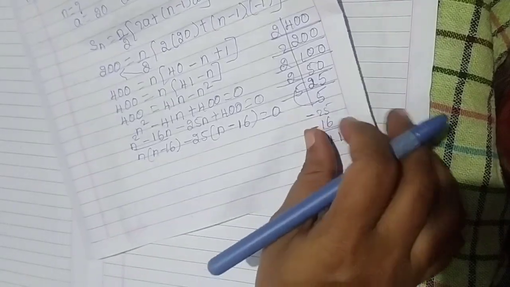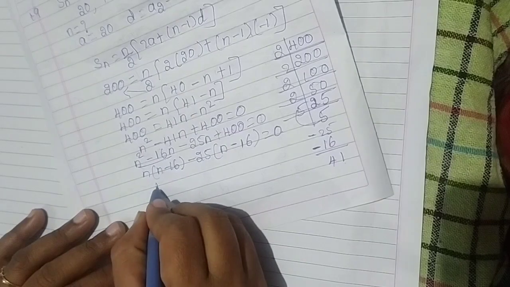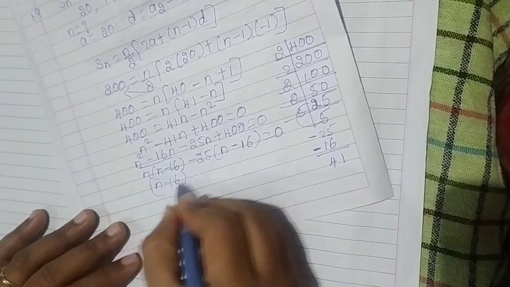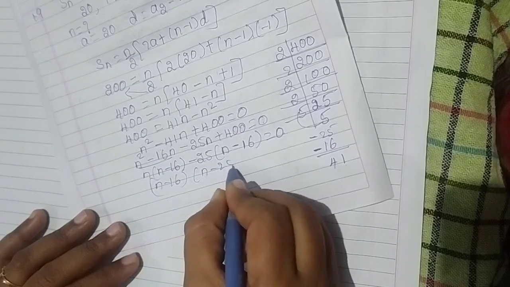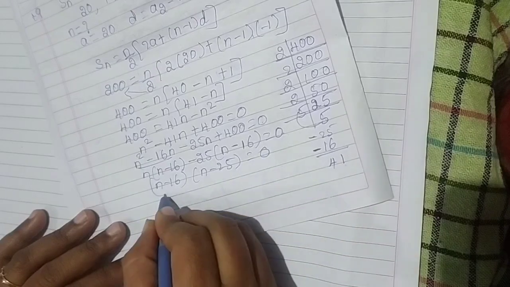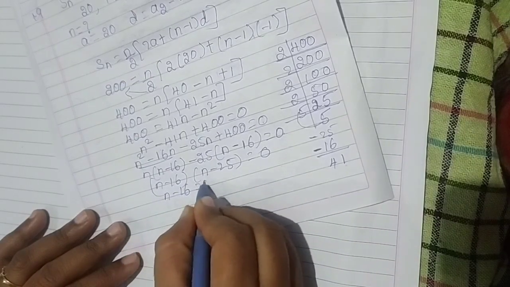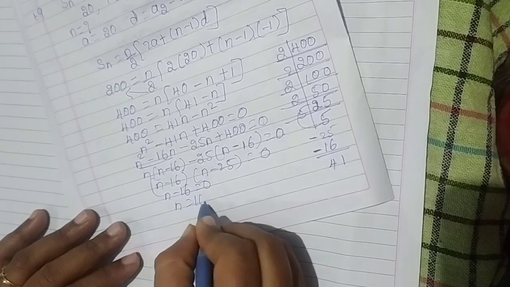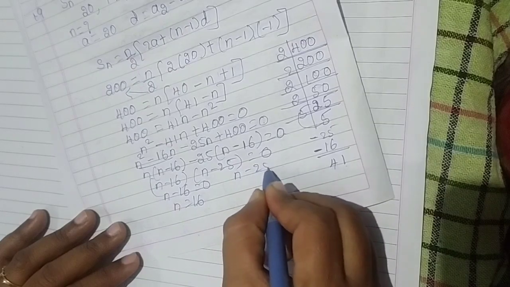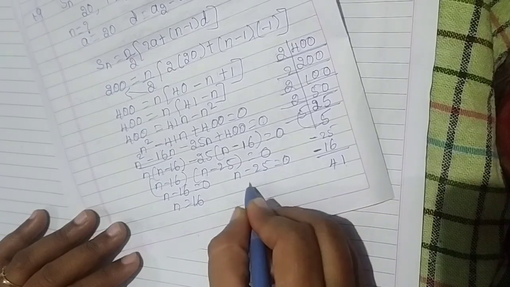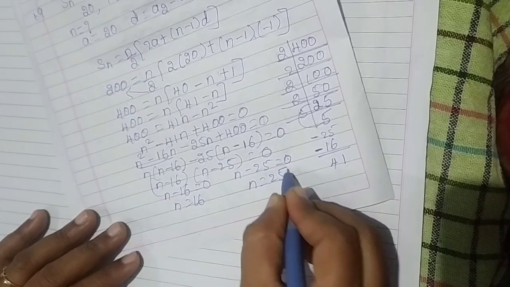Then I write it here, n minus 16 is common and n minus 25 is equal to 0. n minus 16 is equal to 0, n is equal to 16. n minus 25 is equal to 0, n is equal to 25.